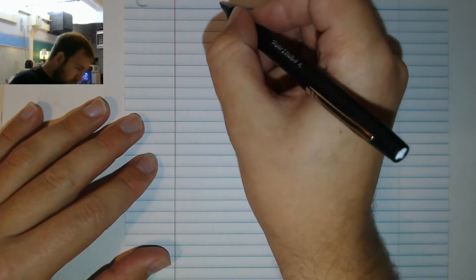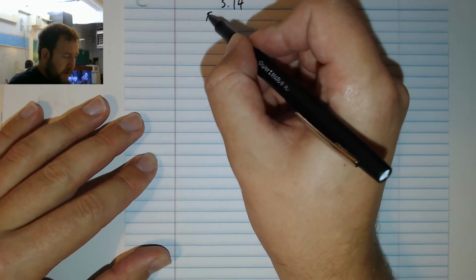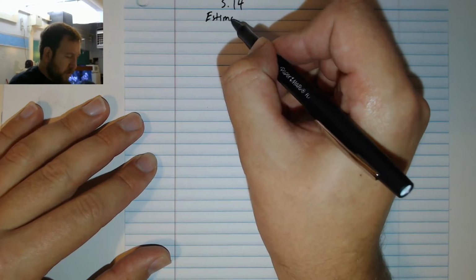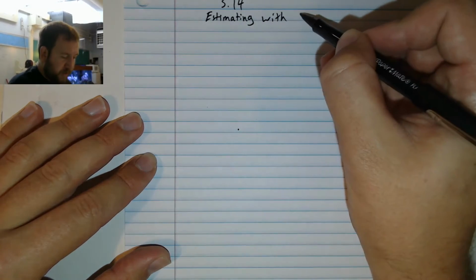All right, we're going to go on to our next section, 3.14, and it's about estimating fraction division. This one was a little tricky for me because there are two different parts to it. Let me explain what I mean, and let's start by writing on our paper. We are doing 3.14, and we're doing estimating with fraction division.